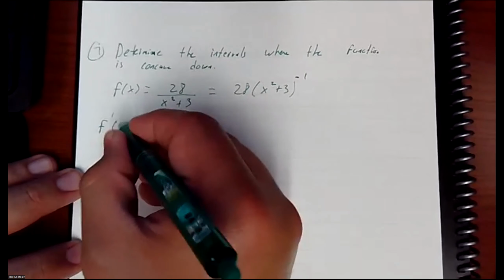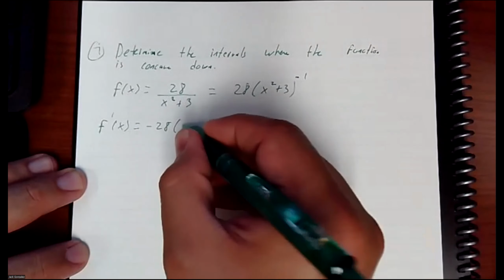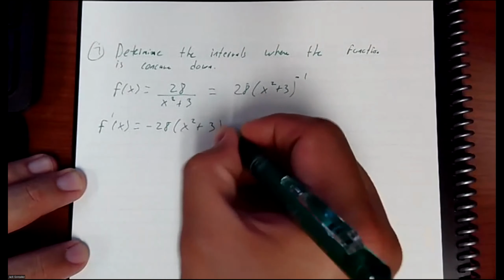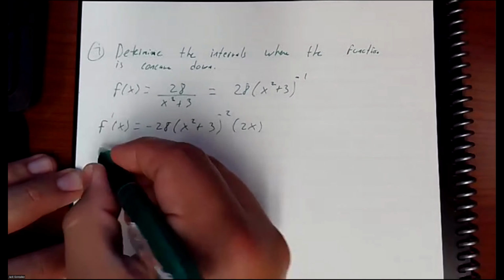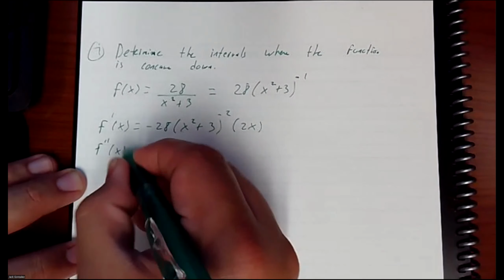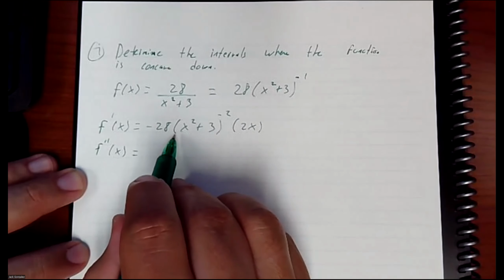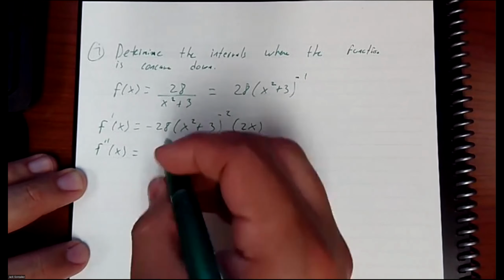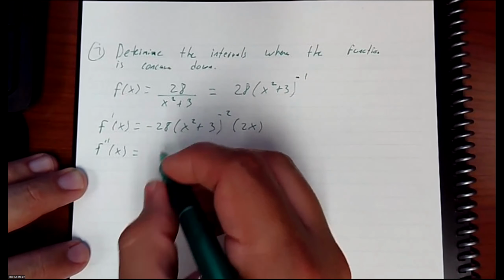So the derivative would be negative 28 times x squared plus 3 to the -1 times the derivative of the inside. Do it again, and you'll have a product rule. So derivative of the first, 28 times 2, what is that? 56, right?